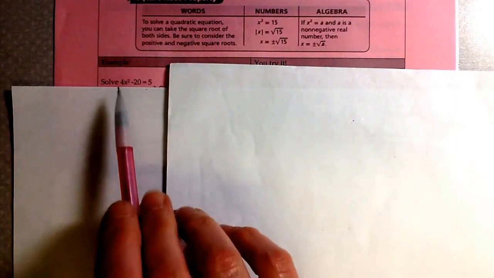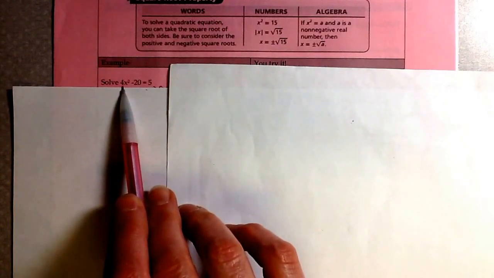Okay, let's try an example here. The first thing that we're going to do is get x squared by itself. So we need to add 20 to both sides. And this has a 4 as a coefficient of the x squared term, so we'll deal with that in just a second. But again, move the 20 over to the right-hand side, and that will give us 4x squared equals 25.